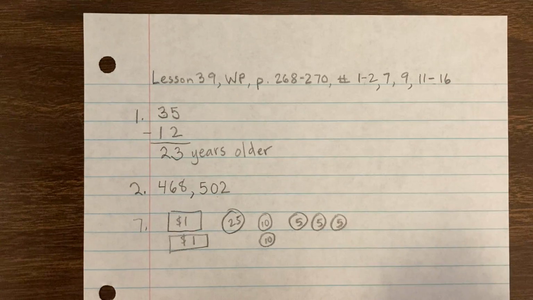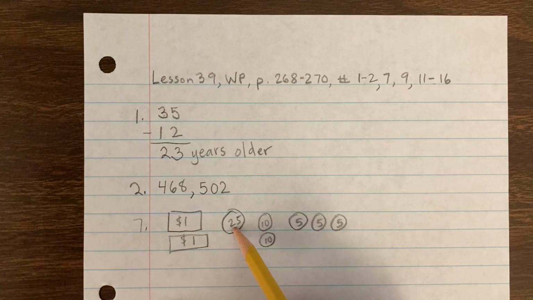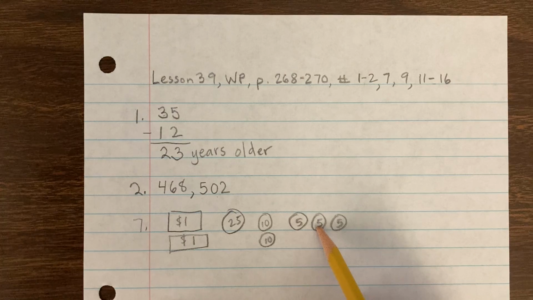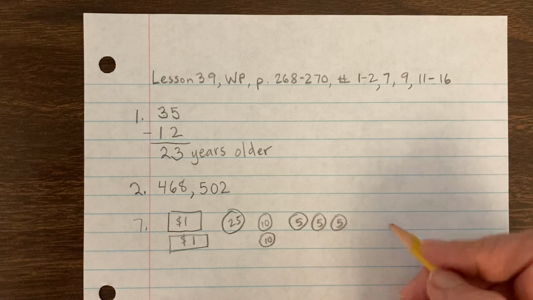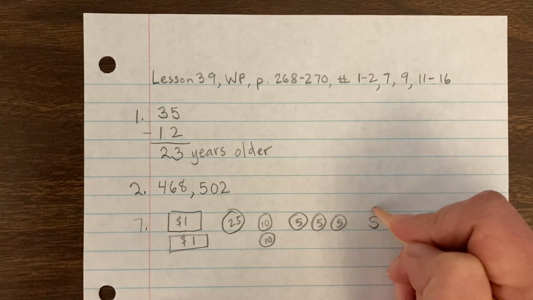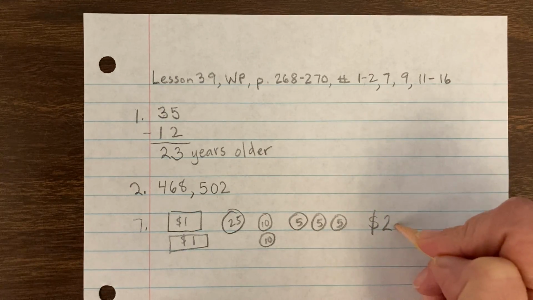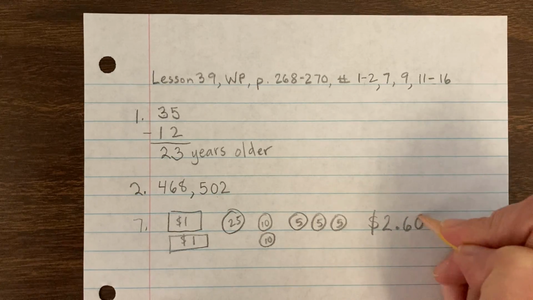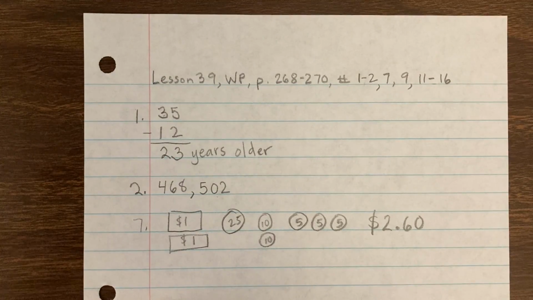Okay, and when we count money, we always start with the largest amount. So we've got $2 plus 25 cents, $2.25, $2.35, $2.45, $2.50, $2.55, $2.60. Okay, so in order to write $2.60, we'll put the dollar sign, the 2, the decimal point, and the 60 cents. Okay, so that's number 7.